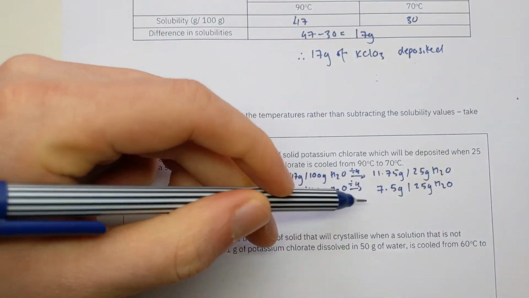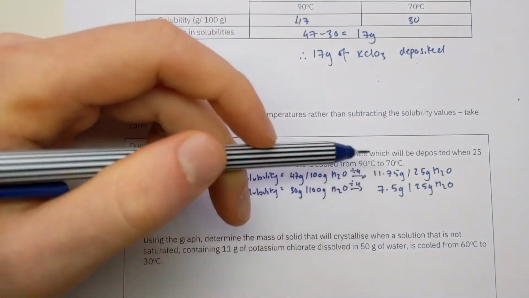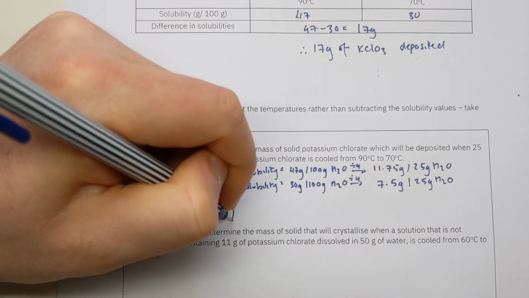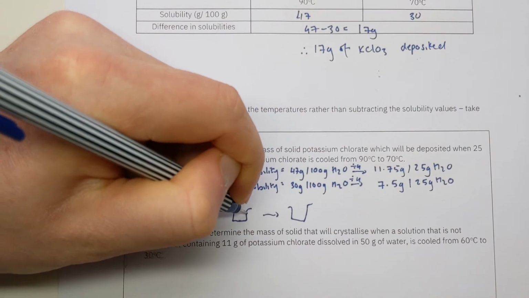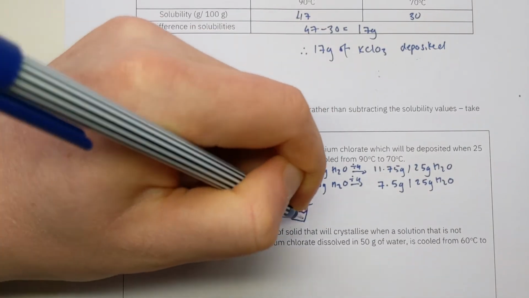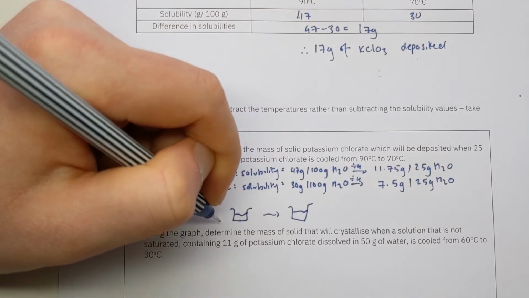At this point, the question becomes the same as one we looked at before. I've got two solubility values. If I do a wee diagram just to make it super clear, I've got smaller beakers of water here. They're both 25 grams, sorry.